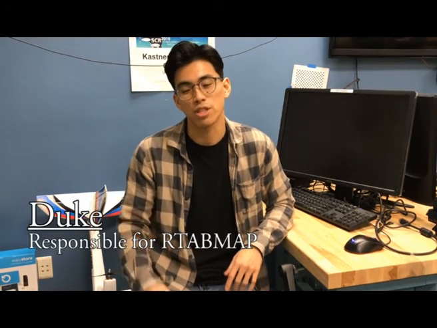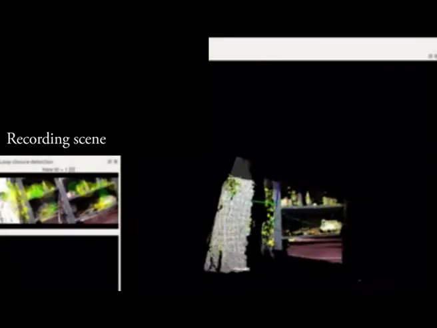RTAB-Map is real-time appearance-based mapping that uses RGB and depth data to create a graph whose nodes are the poses of the camera and the edges are constraints between poses. So a graph is generated as the camera moves around and is then used to construct the point cloud in real time. The right window shows the real-time point cloud being generated. The teal line shows the trajectory of the camera.